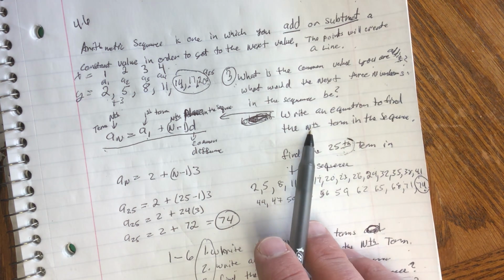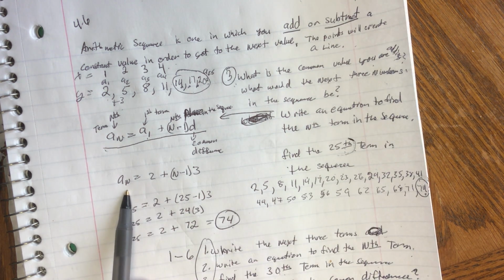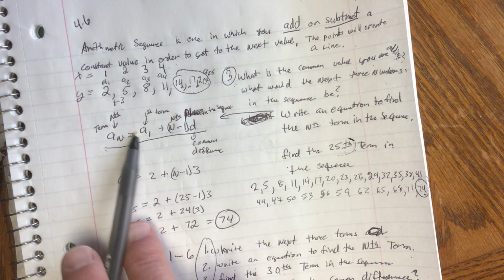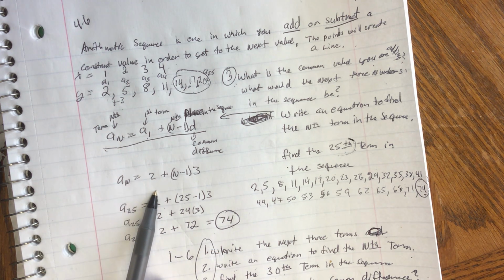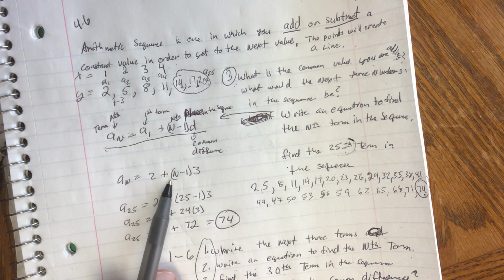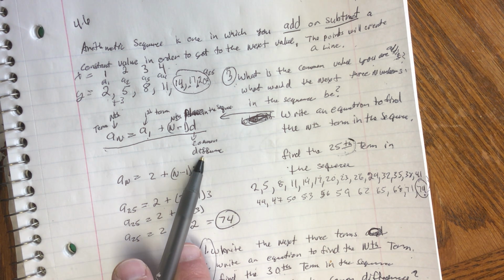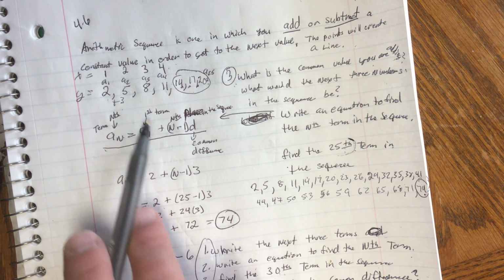So that's what we're going to do next. We're going to write an equation to find the nth term in the sequence. To do that, it's very simple. You take a sub n, wanting to find the nth term in the sequence, it will always equal the first term in the sequence y value. So the first term in the sequence value is 2 plus n minus 1. That's going to be constant. It's always going to be n minus 1 times the common difference, the value that you're adding over and over and over again, 3 in this case.